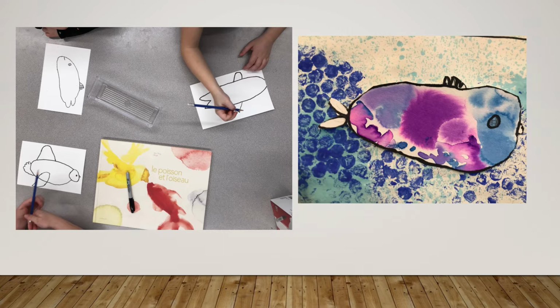And this is a book I like to use with kindergarten and grade 1 students. It's called Le Poisson et l'Oiseau. And it's a sort of Romeo and Juliet story about a fish and a bird who want to be best friends but discover they can't live in each other's world. It's really quite sweet. And I give the students the choice of making a bird or a fish, and we can create a little world where they can live together.